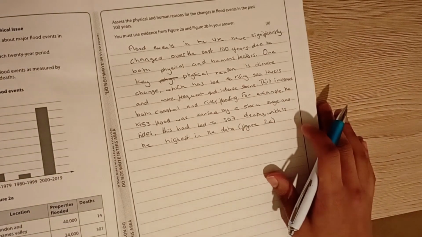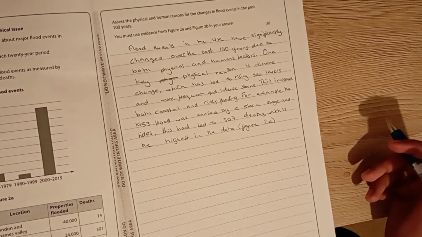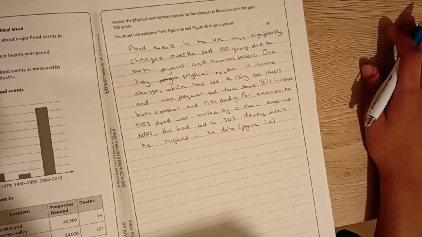Now we should start out with our explaining, because that is just the physical change at the top.